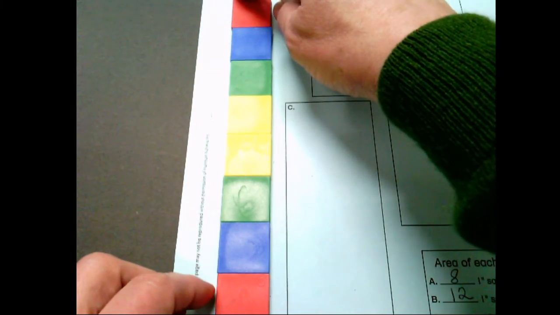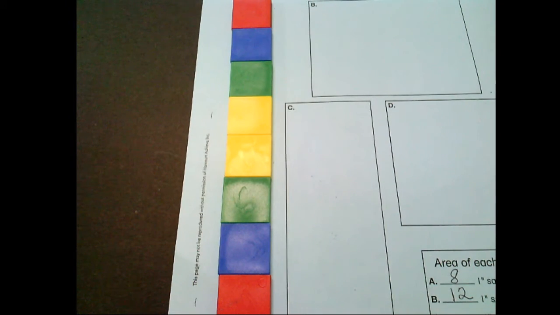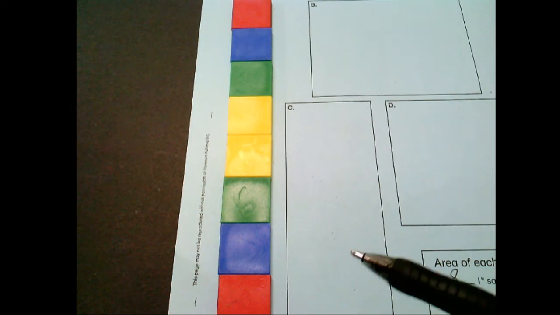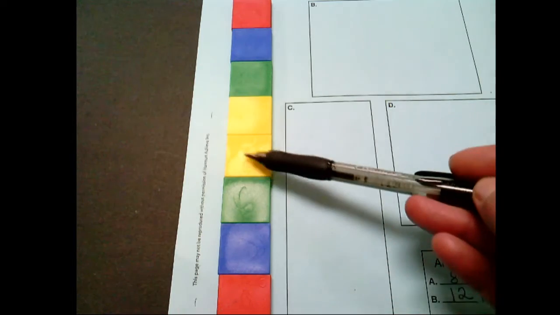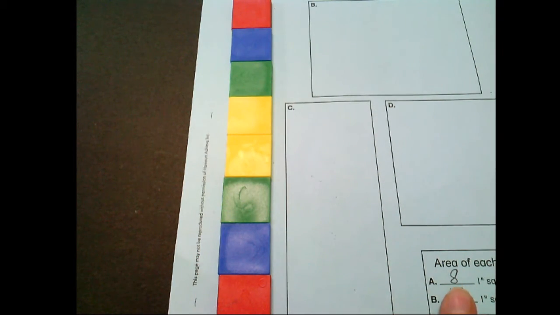All right, so to fill that up completely and have none left over, it took us 8 1-inch tiles. 1, 2, 3, 4, 5, 6, 7, 8. So now you'll notice down here, that's where you'll write that answer. 8 1-inch square tiles. 8 square inches that it took to fill up that section.